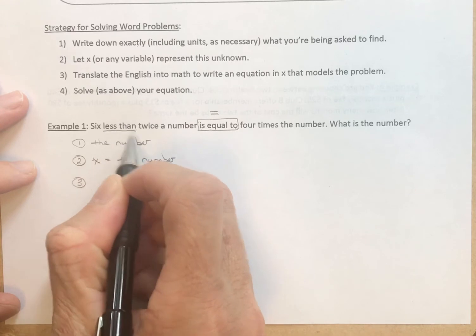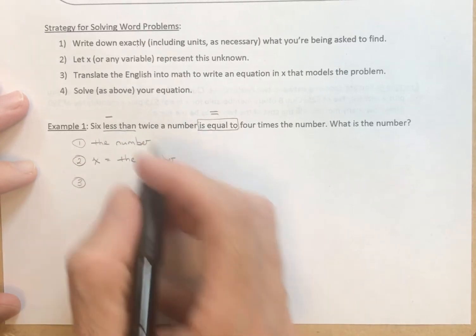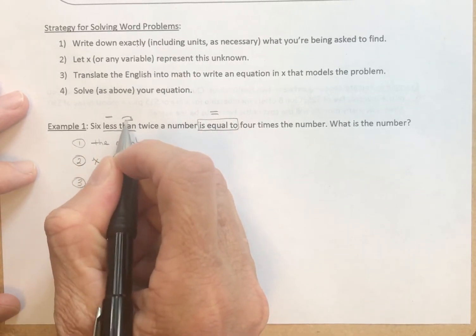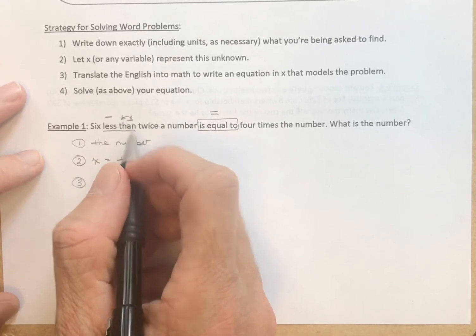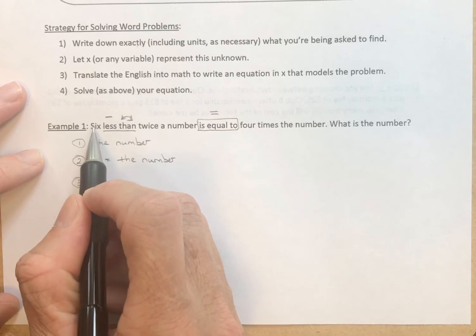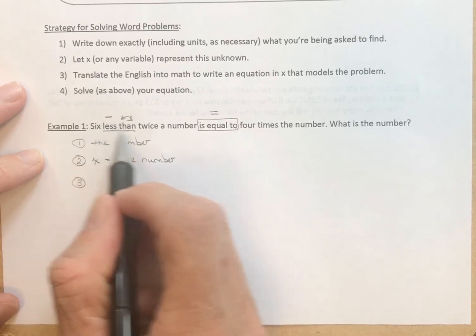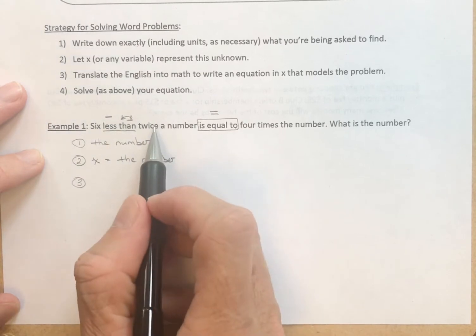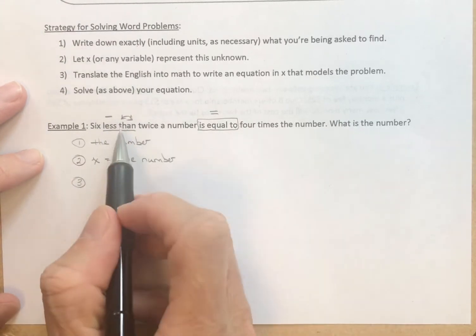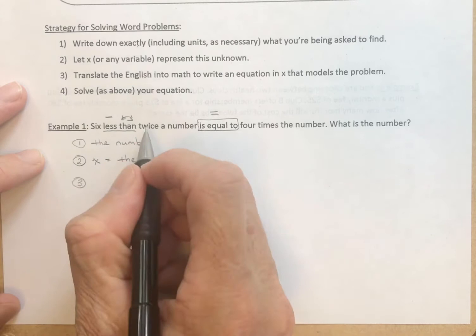Well, less than means subtraction. The word than is a switch word. Important to know that. The word than is a switch word, which means what comes in front of the subtraction sign in English goes behind the subtraction sign in math because the word than is a switch word.